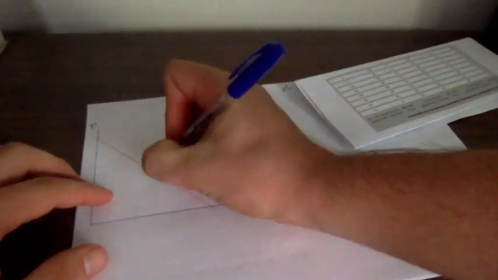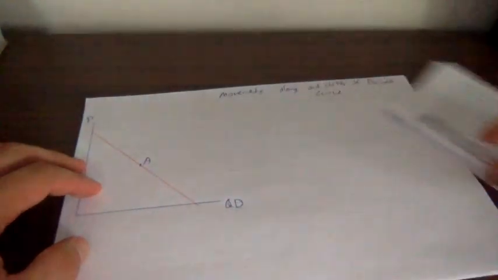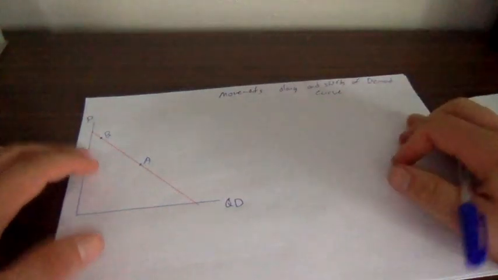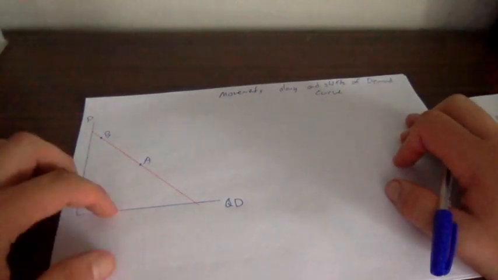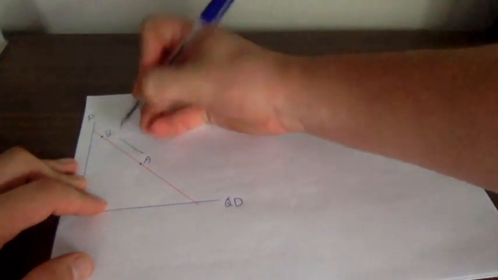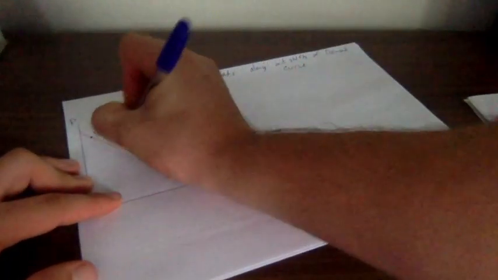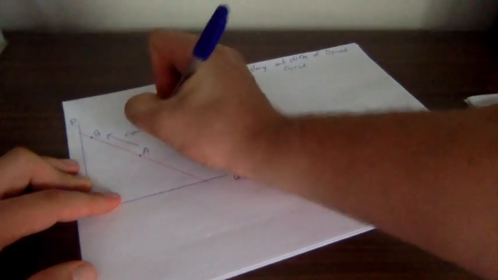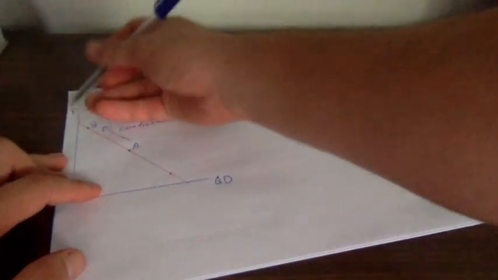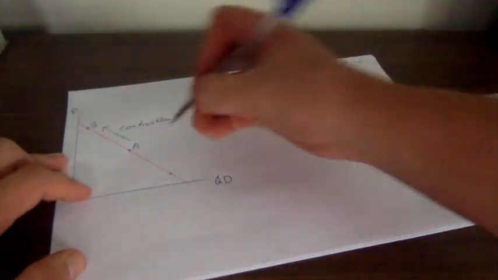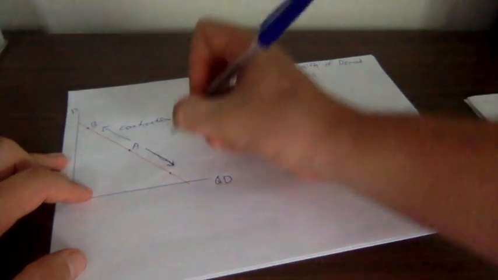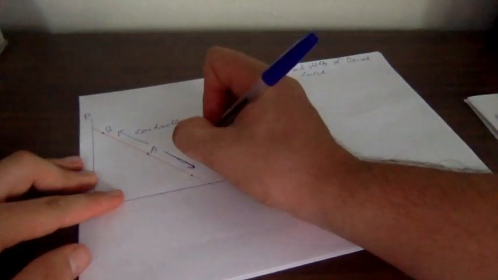Say we are at point A. When there is a movement towards point B, where price increases and quantity demanded decreases, this is referred to as a contraction. Now the opposite, when the price decreases and quantity demanded increases, when it goes this way, this is called an extension.